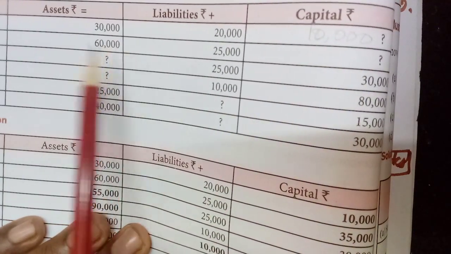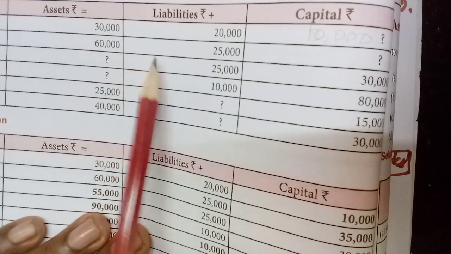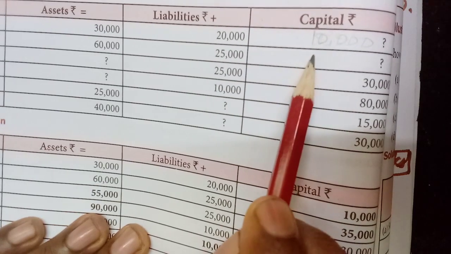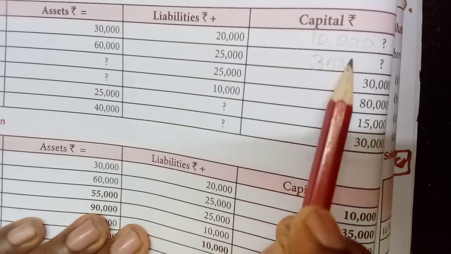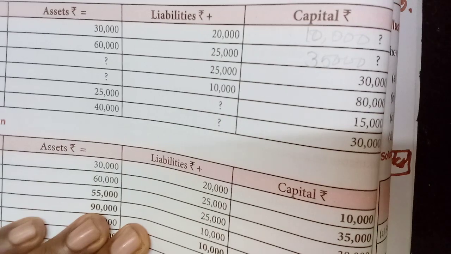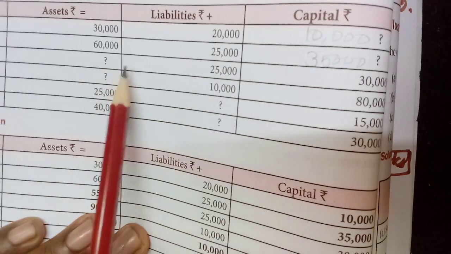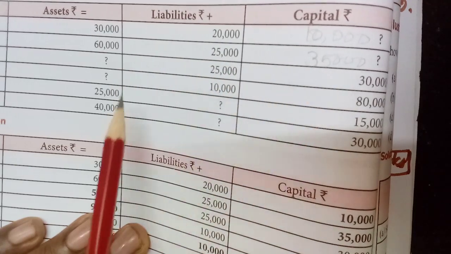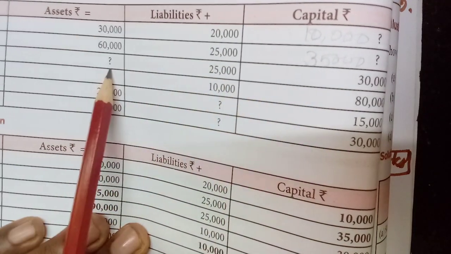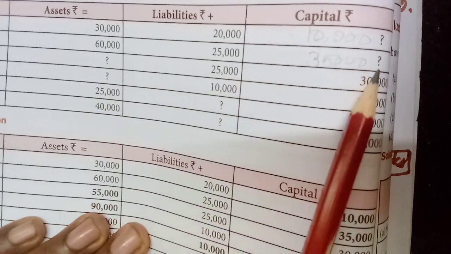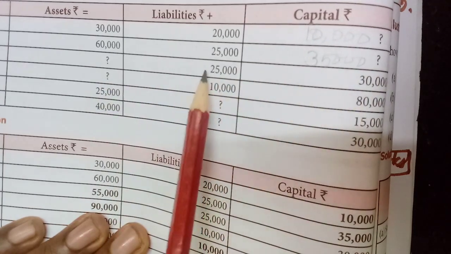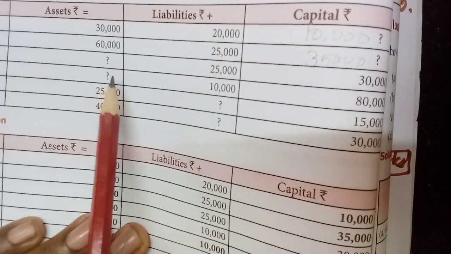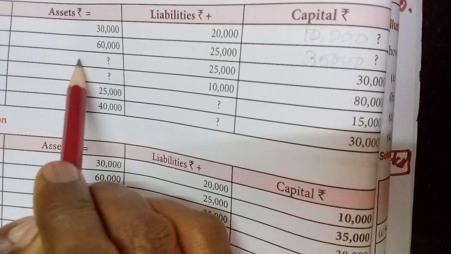Then here 60,000 is equal to 25,000 plus 35,000, isn't it? How will you get that amount? You have to deduct this amount, 60,000 minus 25,000, we will get this amount. Here they have asked the asset, how much. These two they have given. How can we calculate? This 25,000 plus 30,000 we need to add. We will get 55,000. Okay.